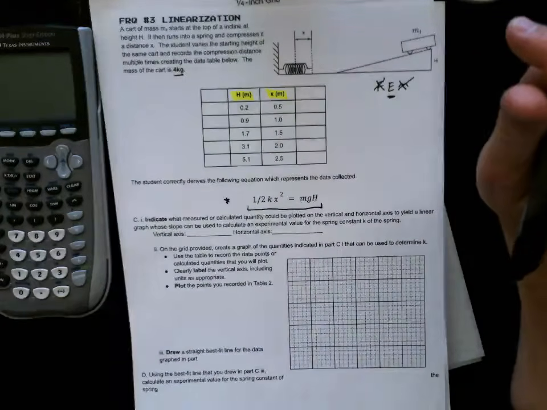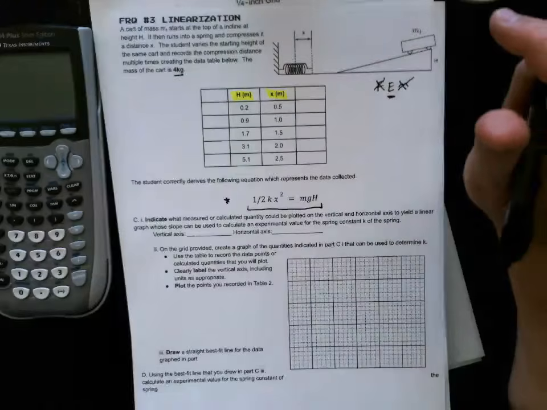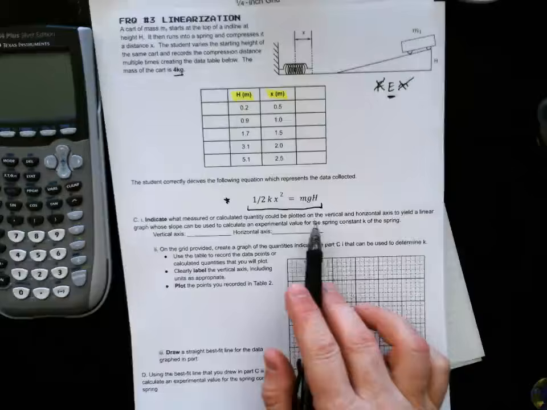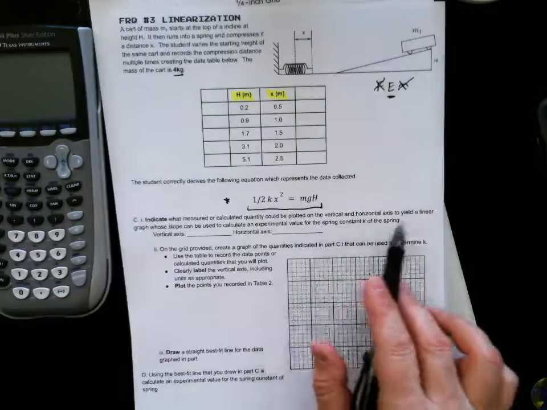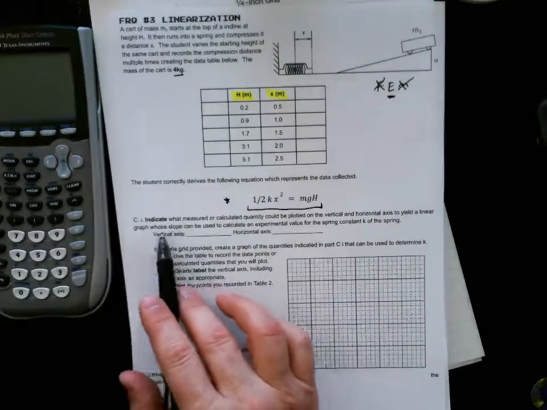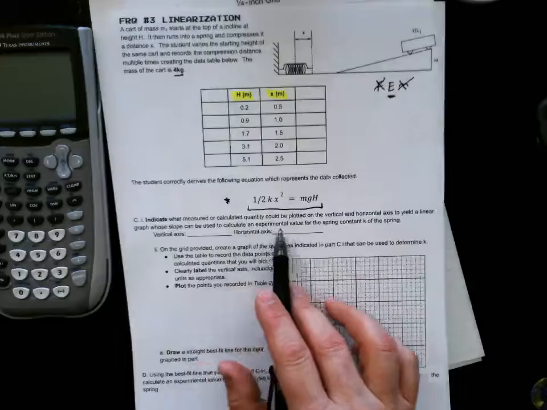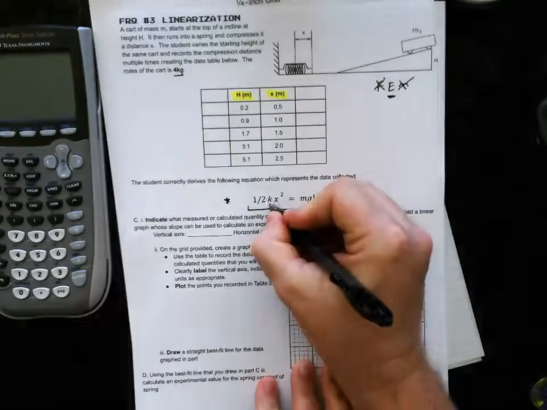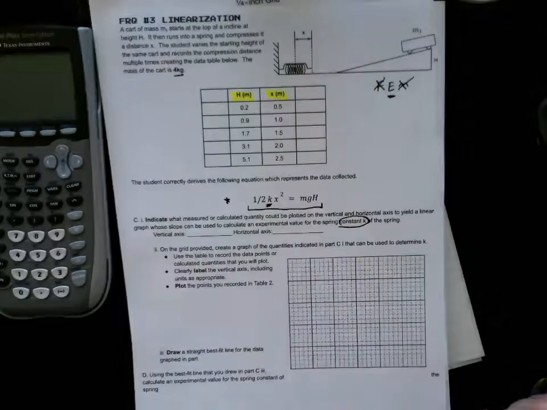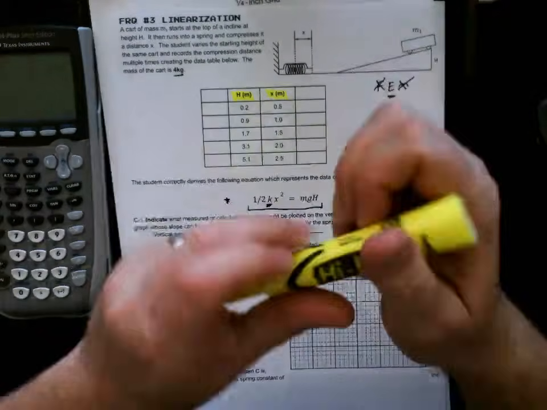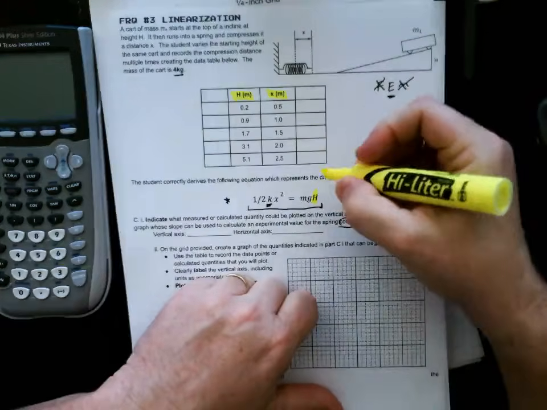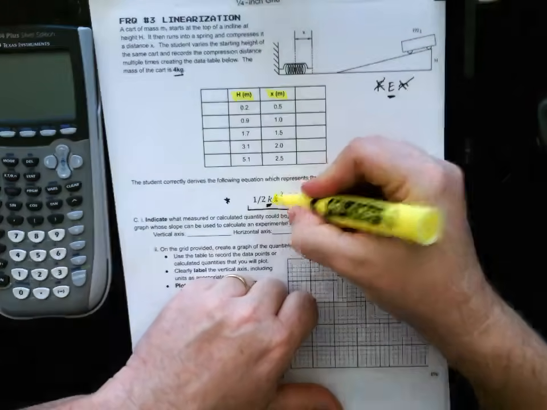They work with you. So the question they ask here is: indicate what measured or calculated quantity can be plotted on an axis to yield a linear graph whose slope can be used to calculate the value of the spring constant k. So here we go. Here's my goal, is to get k. And then I'm going to look and see what did they give me in this problem. They gave me h, so I see h right here. And they gave me x. I see x right here.